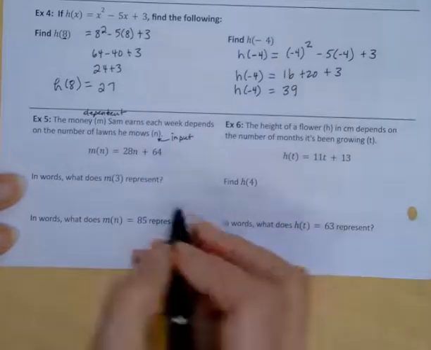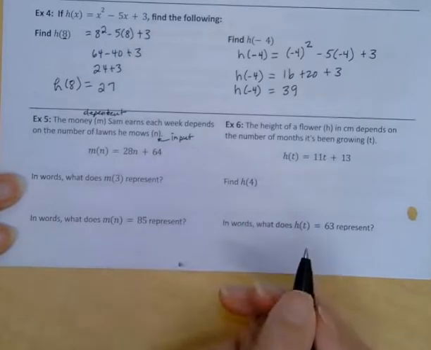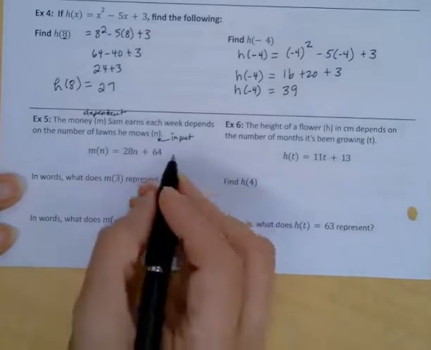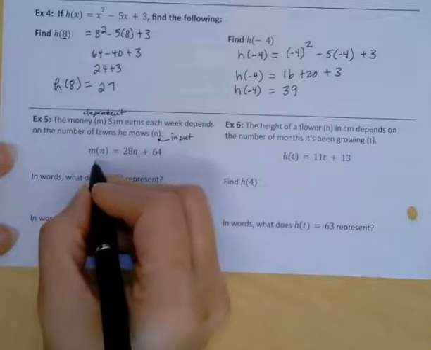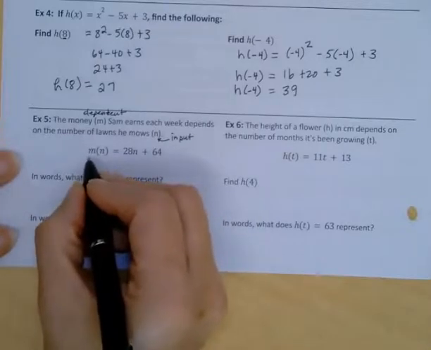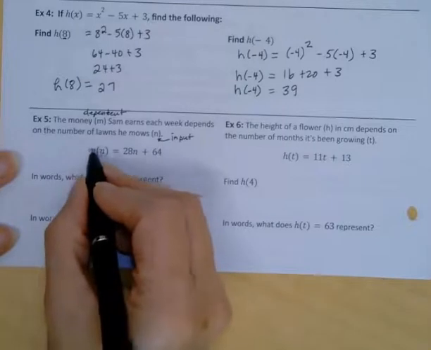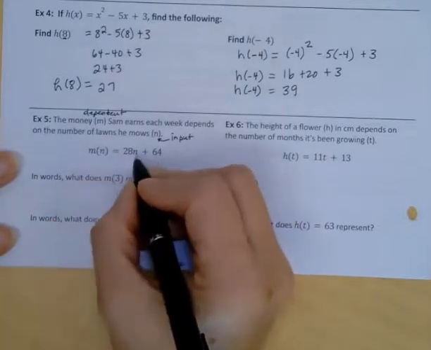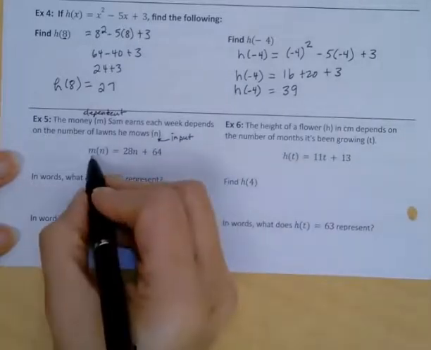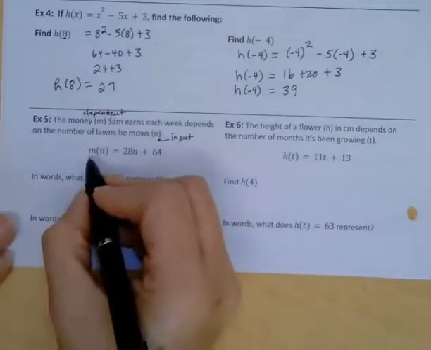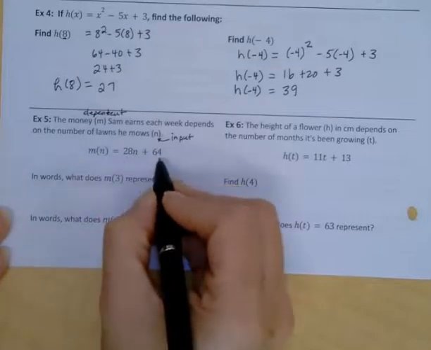All right, so since I know that n, or the number of lawns I mow, is the input, I know that the output is the function of n, right? So I'm calling my function m this time. So the m of n is going to be the output, and n itself is going to be the input, all right? So the output is equal to 28 times the number of lawns I mow plus $64.